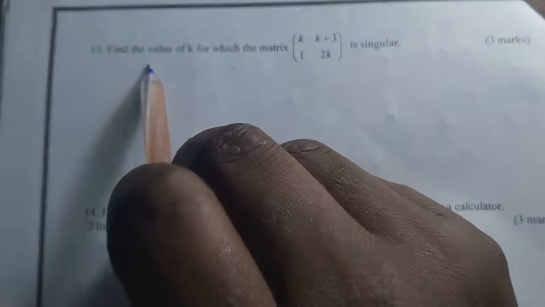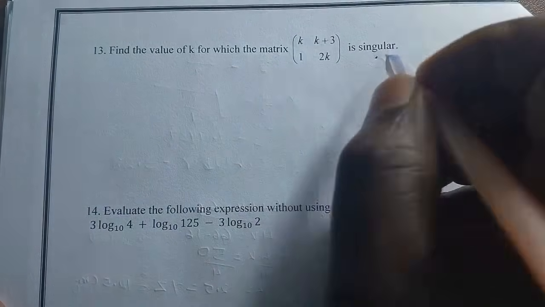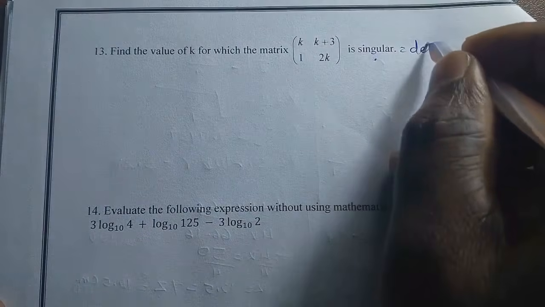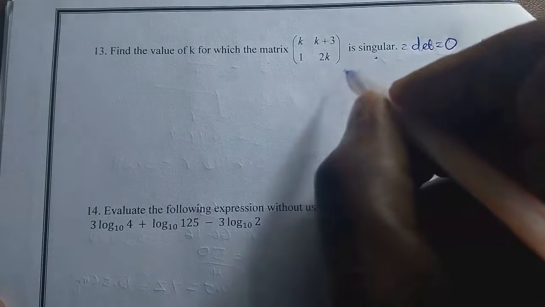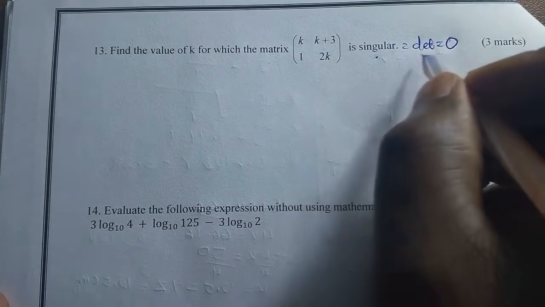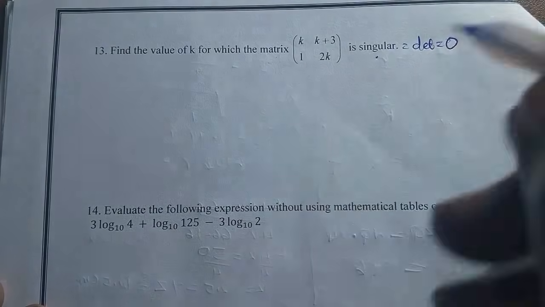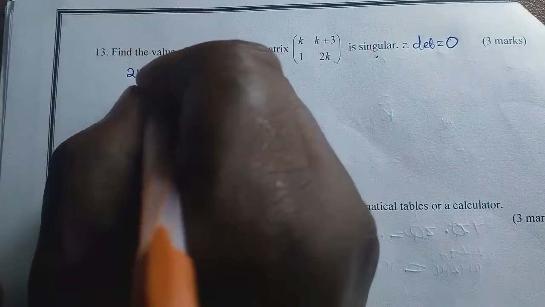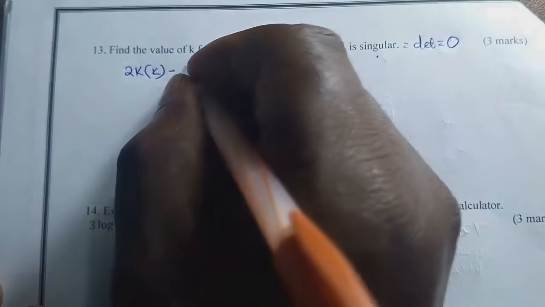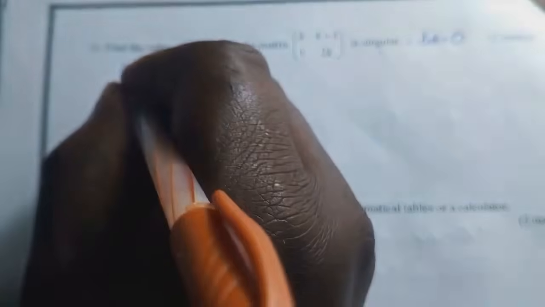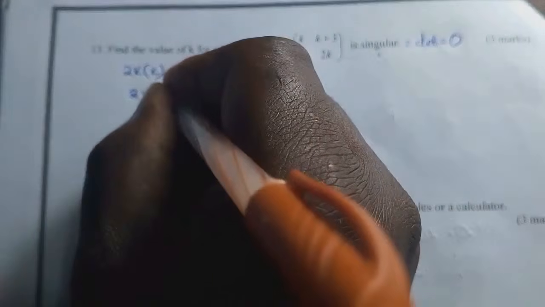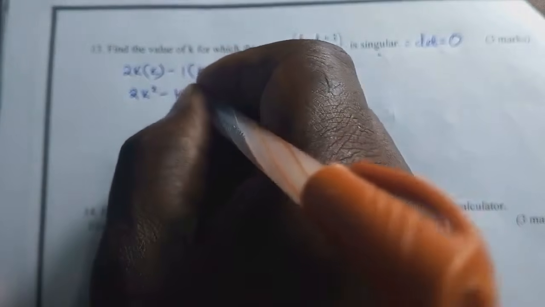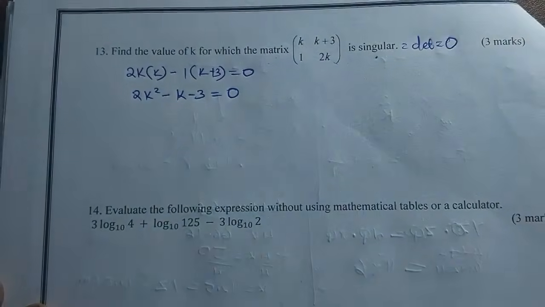Find the value of k for which this matrix is singular. If the matrix is singular, then the determinant is equal to 0. A singular matrix is a matrix whose determinant is 0. So let's get the determinant. 2k times k minus 1 into k plus 3, the answer is 0. So 2k squared minus k minus 3, the answer is 0. Now we can solve this and get the value of k.